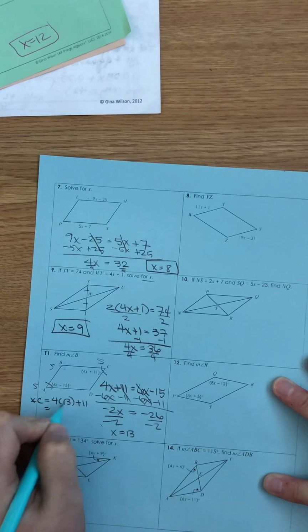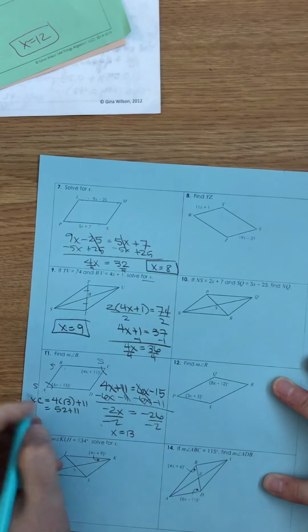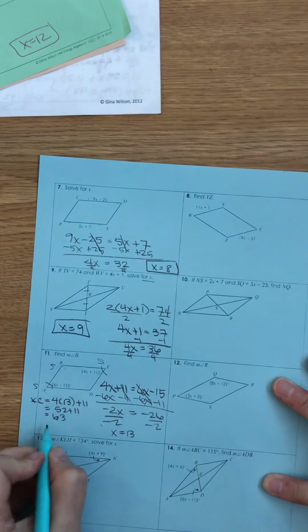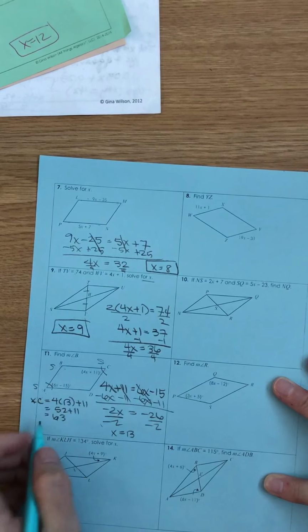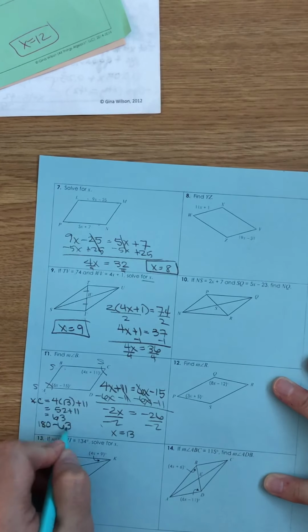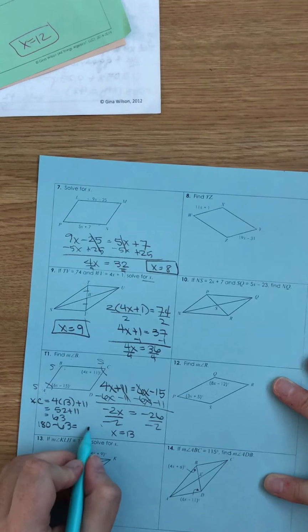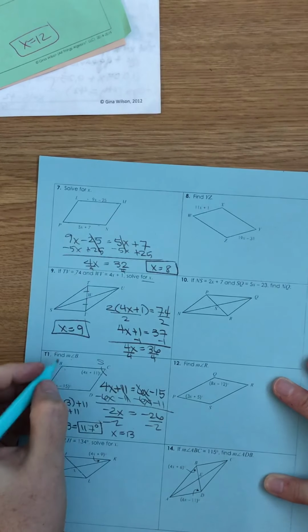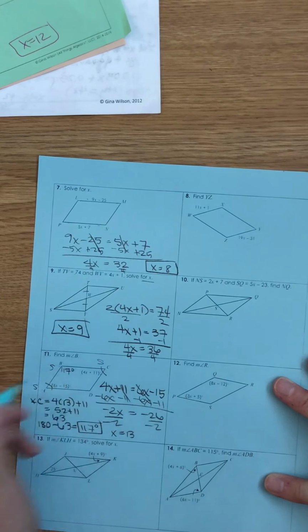Well, that's 40 plus 12, so 52 plus 11. So angle C is 63. So basically to find angle B, I'm going to do 180 minus 63. Which is 117. Yep. So angle B is 117 degrees. Okay.